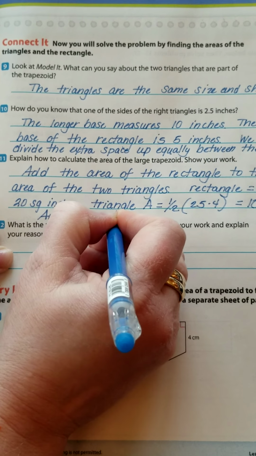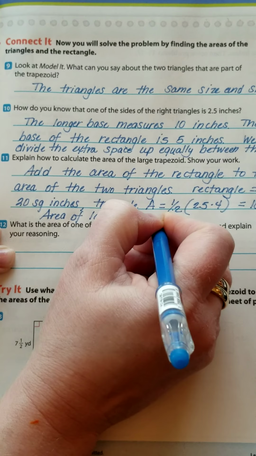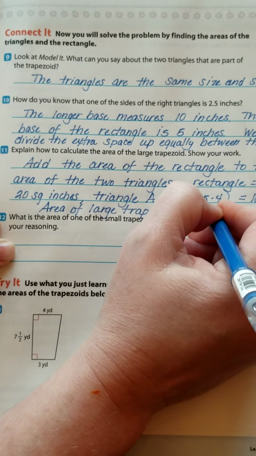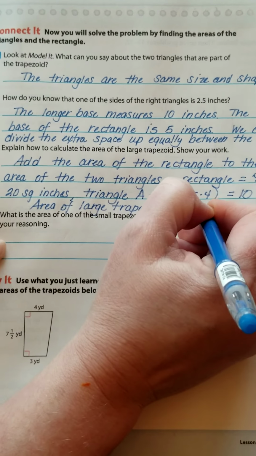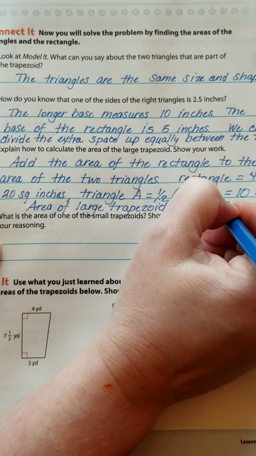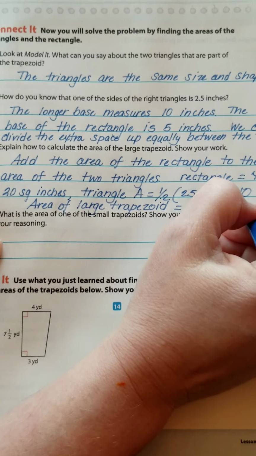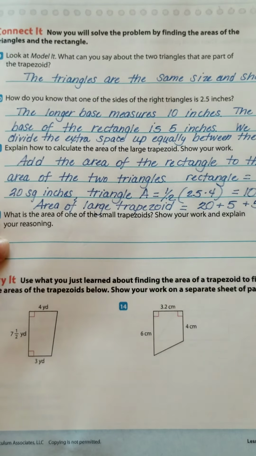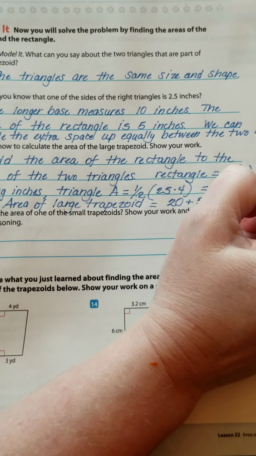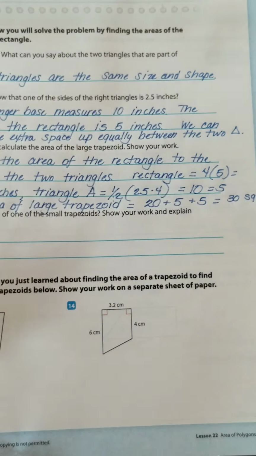Area of the large trapezoid equals the 20 inches of the rectangle plus the 5 inches of our first triangle plus 5 inches of our second triangle, which equals 30 square inches. Is everybody following me?